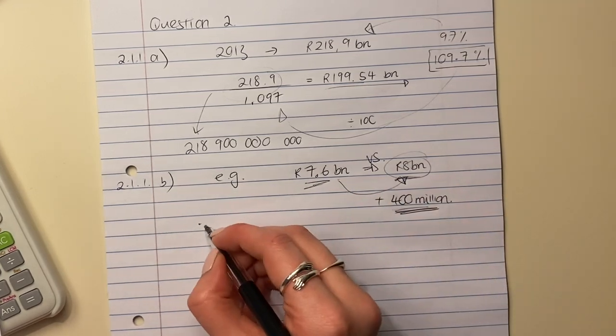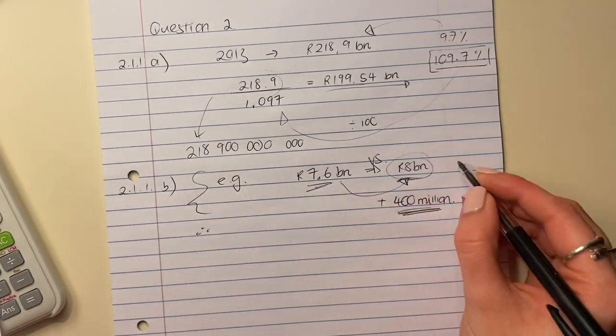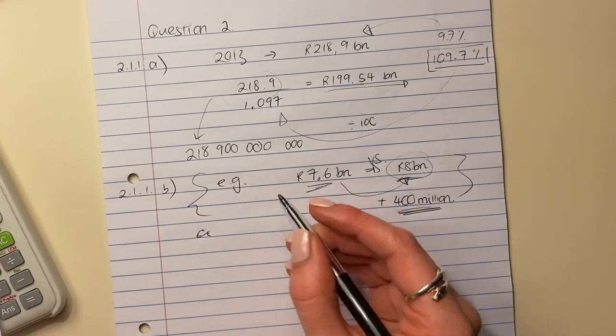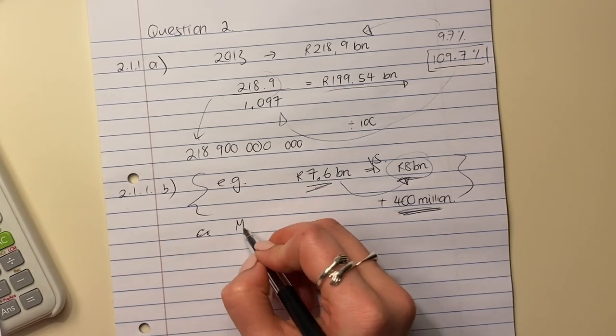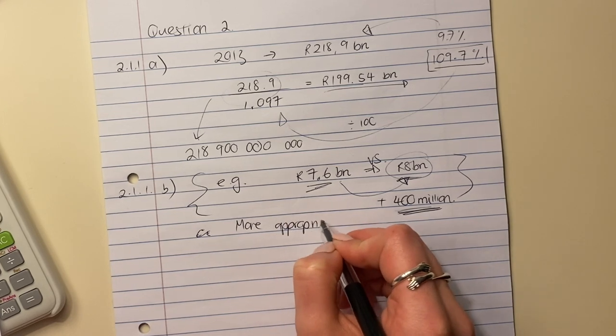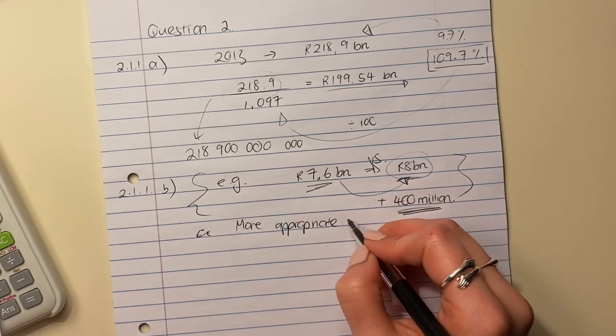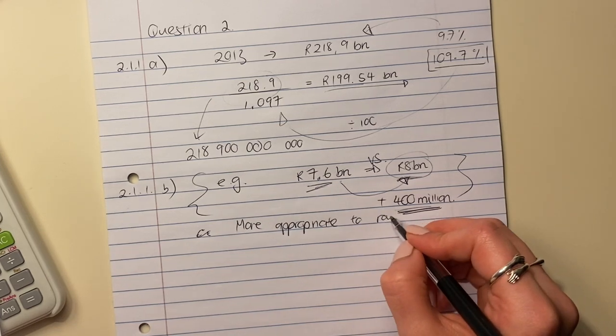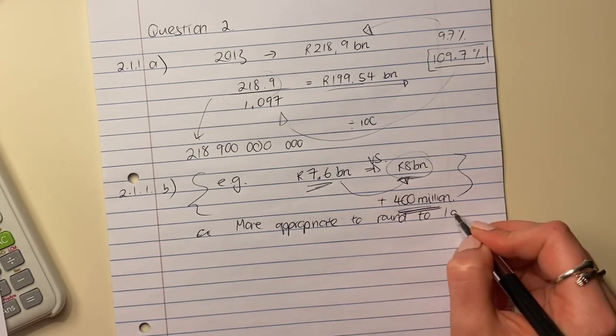So then you say, therefore, you don't have to put this example in. I would just say, more appropriate. Oh, maybe you can write better than I do. More appropriate to round to 1 decimal place.